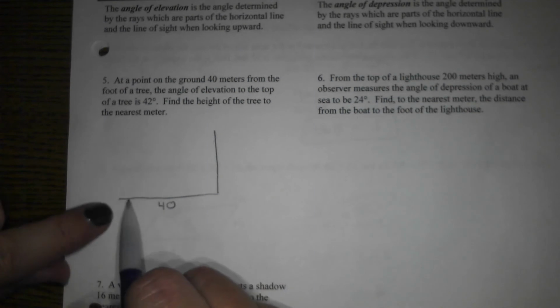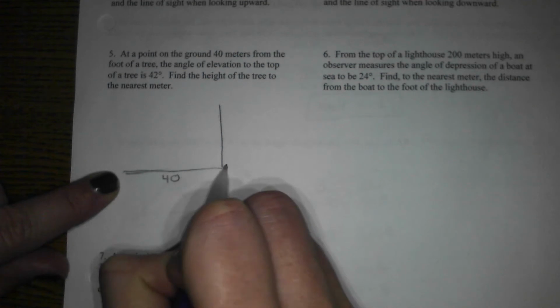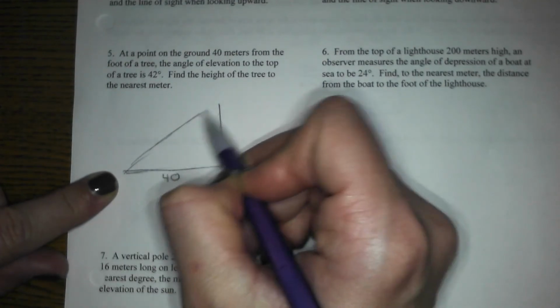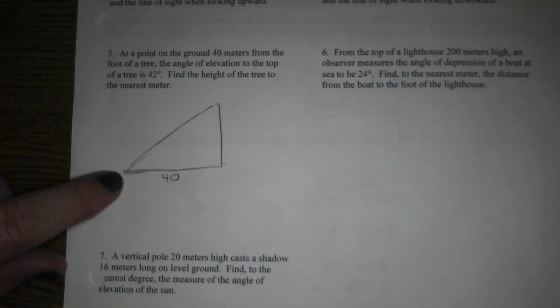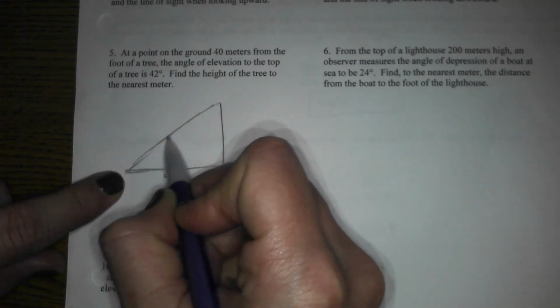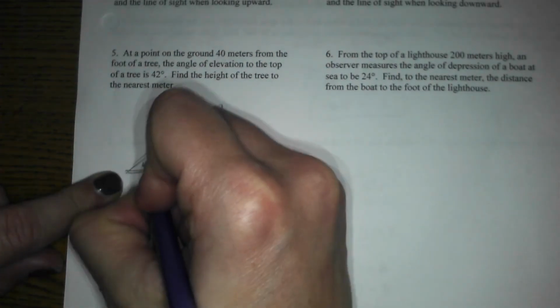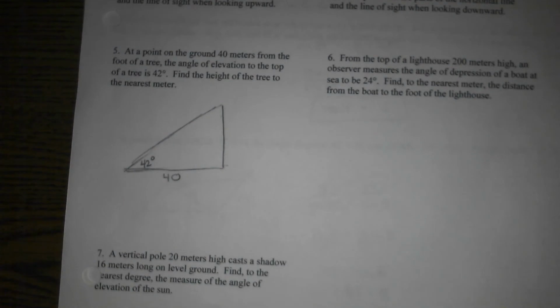So the angle of elevation from there to the top of the tree. The angle of elevation is like your line of horizontal sight to the line of wherever you're looking up or down to. In this case, we're looking up. So the angle between the horizontal and that line of sight is 42. And they want you to find the height of the tree, which is which side?